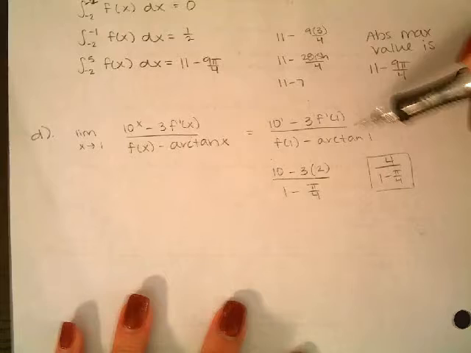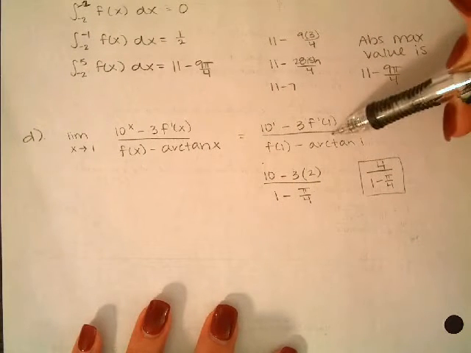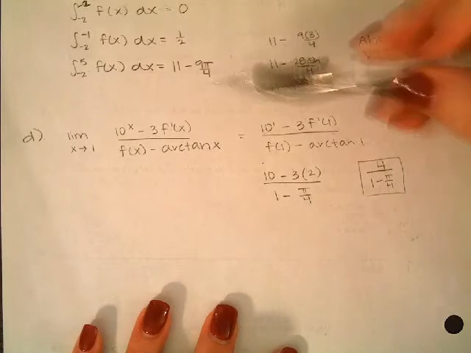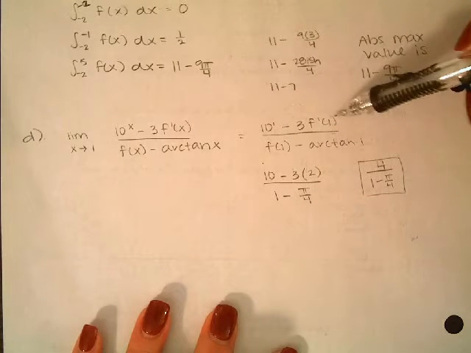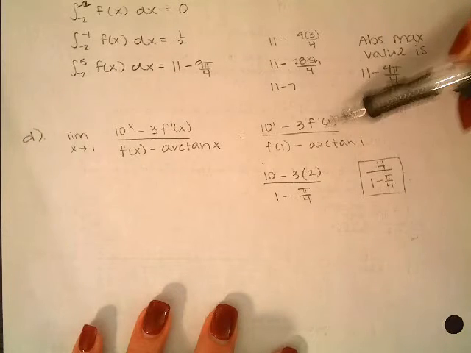We'd have to look and see what they say on the grading sheet, if they would have taken this, or if they had to have that. So 10 to the 1 minus 3 times, my guess is you probably have to go a little bit further because you have to say this is 3 times 2. You have to know what f prime of 1 is.